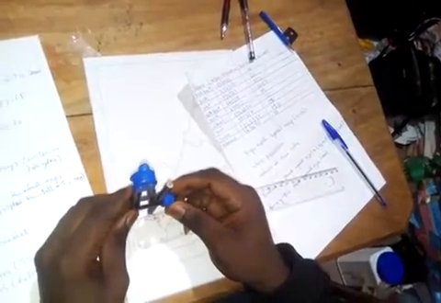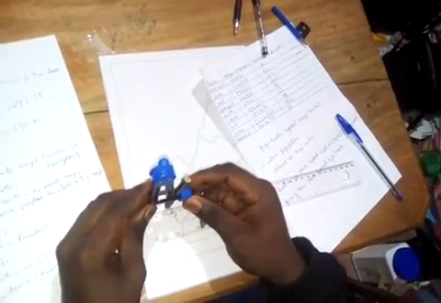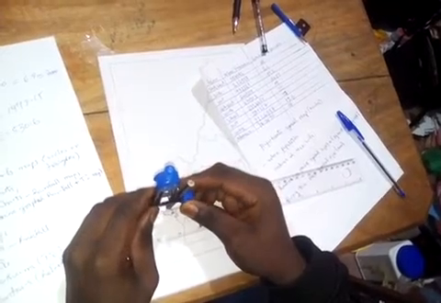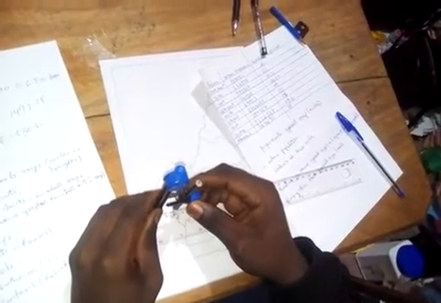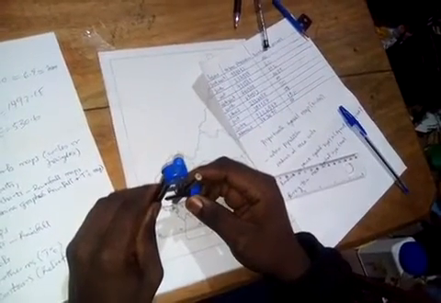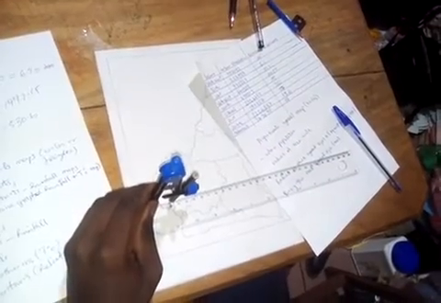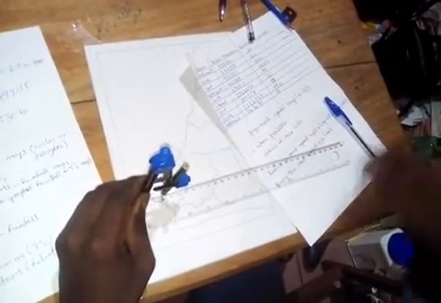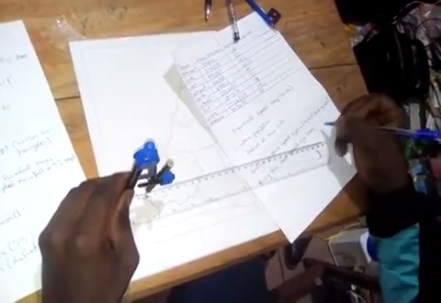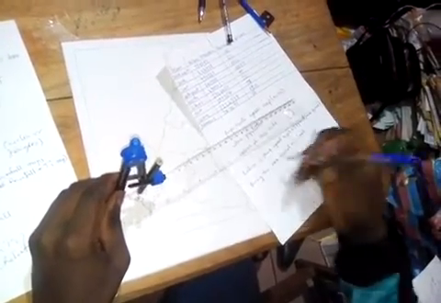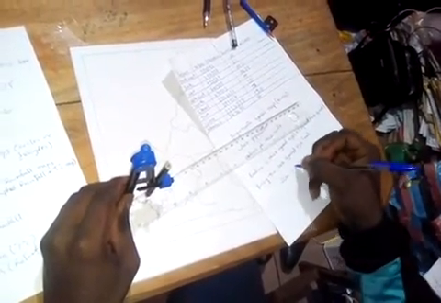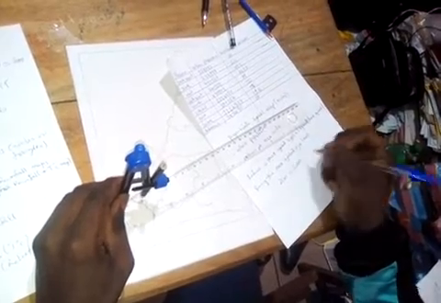Generally, you will see that when you place your device on your ruler, you found that the best and the most representative radius is 2 centimeters, and 2 centimeters here equals 20 millimeters.